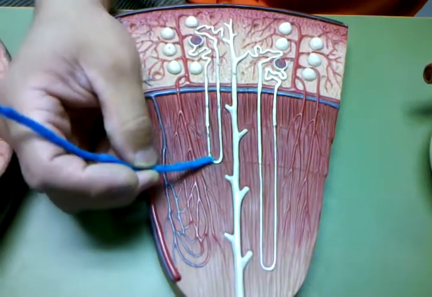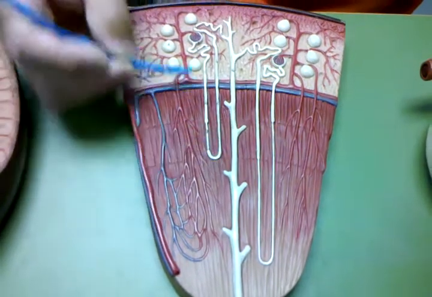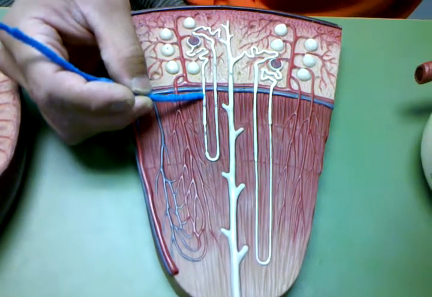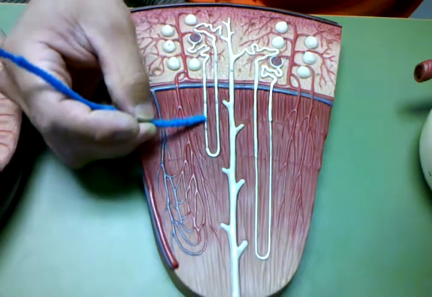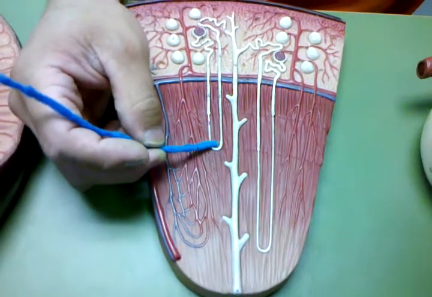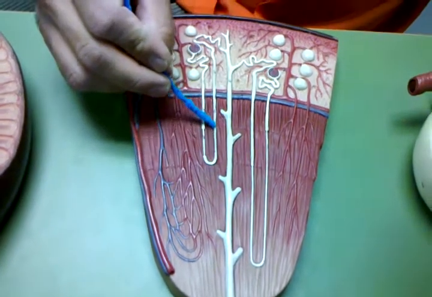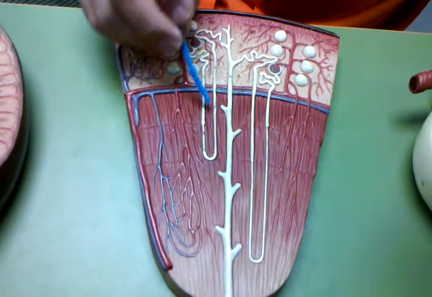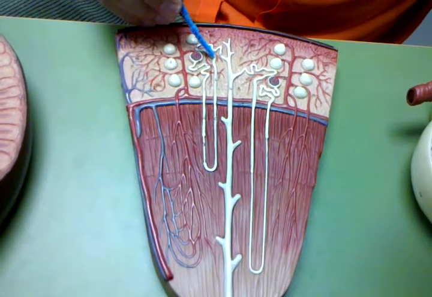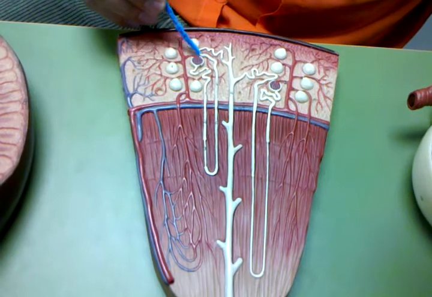Okay, this whole thing right here is known as the loop of Henle. You can also just call it the loop of the nephron. So here's the descending limb of the loop of the nephron. Turns, now this is the ascending limb of the loop of the nephron. That ascending limb of the loop of the nephron then leads to the distal convoluted tubule.